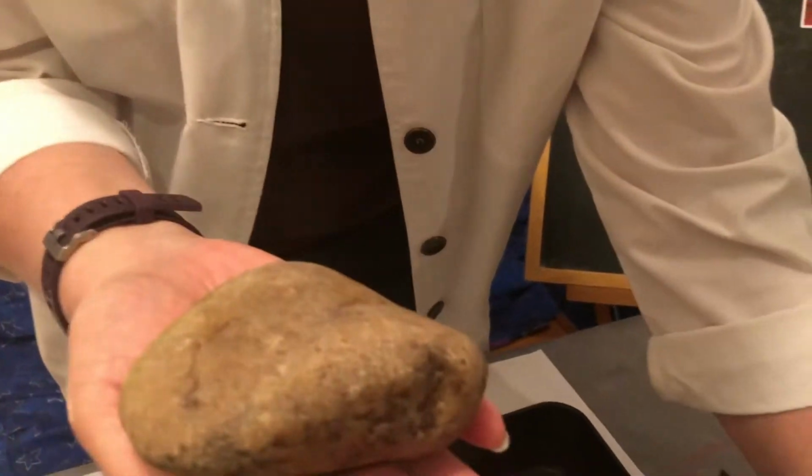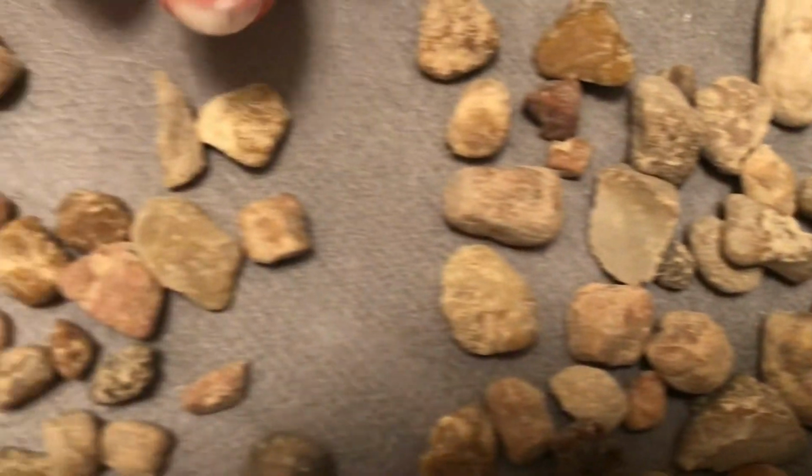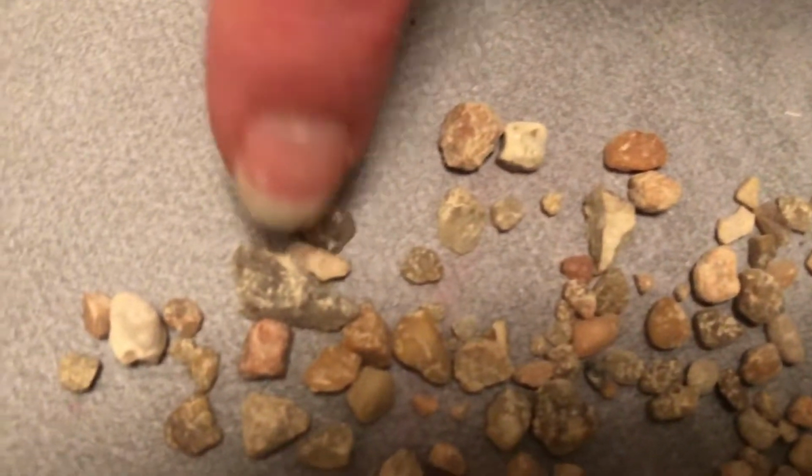Eventually it would break from this section of the rock, and over time it would turn into all of these smaller rocks, which we call sediments.